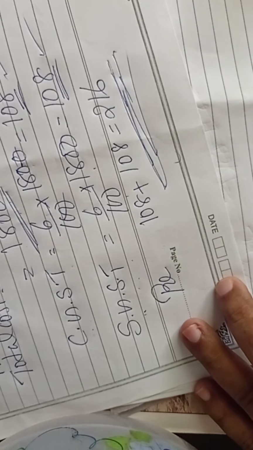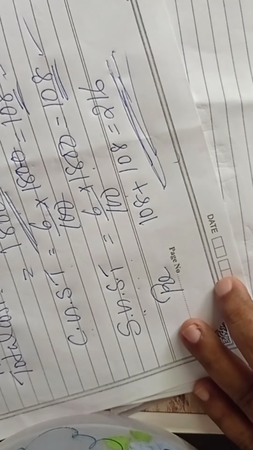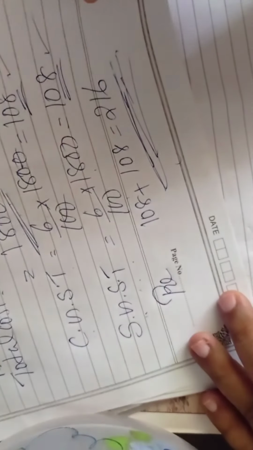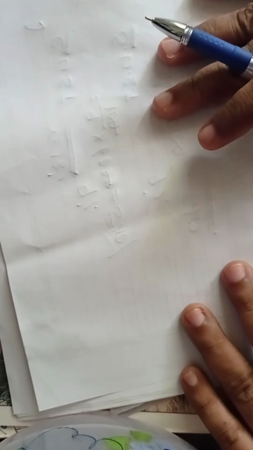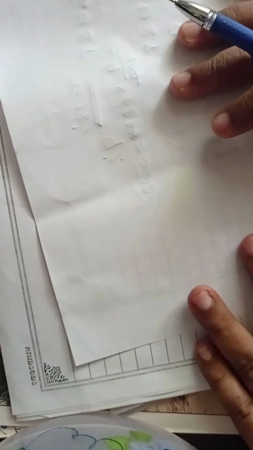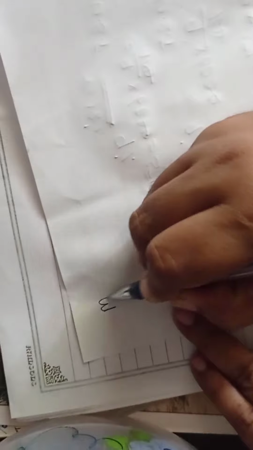Write the next question. Find the amount of bill for the following intra-state transaction of goods. The rate of GST is 12%. Copy the question. I will write that in column way.